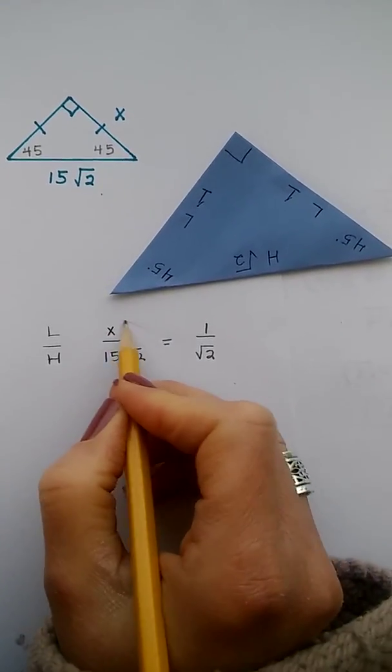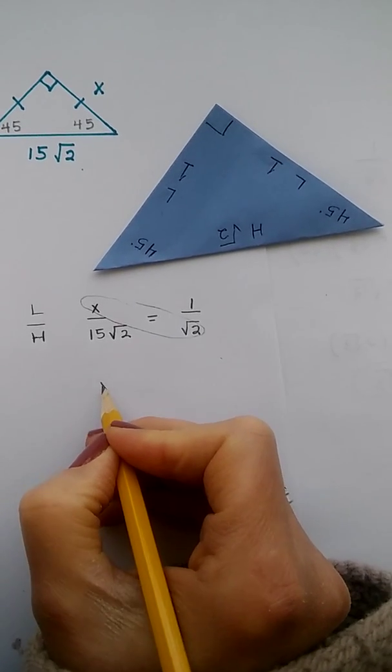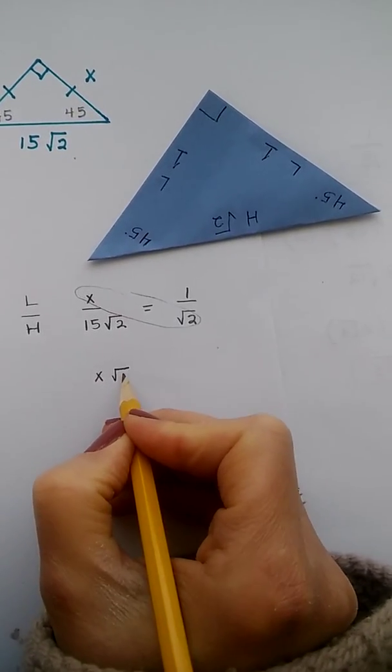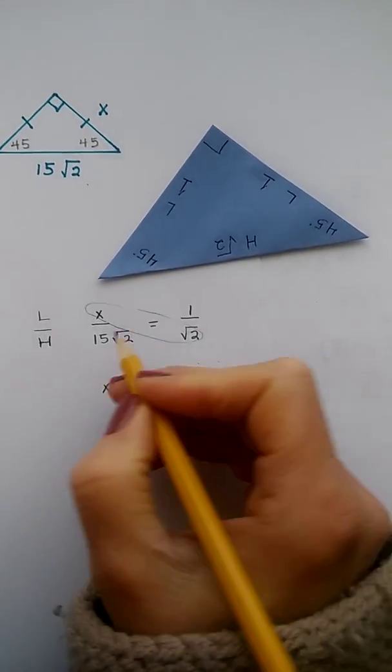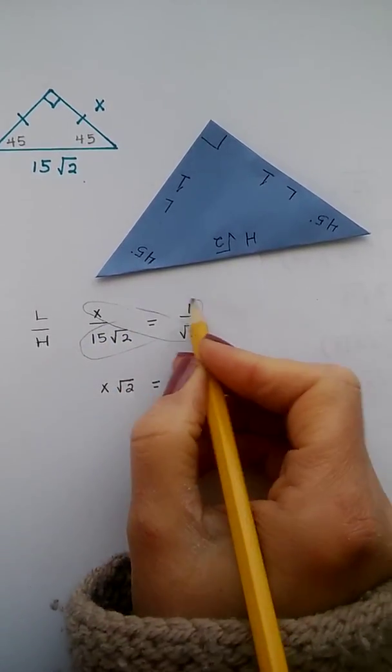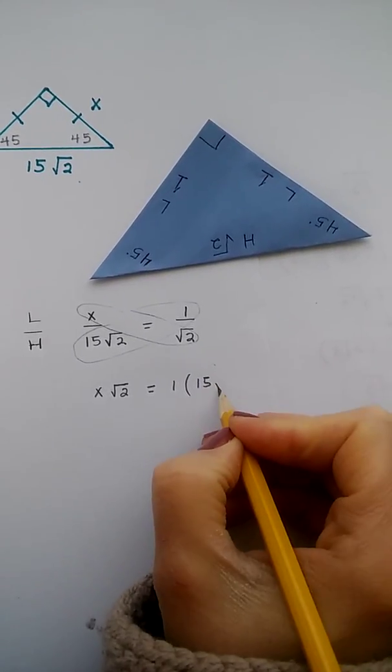Going to cross multiply. In this direction, we have x√2. And in this direction, we have 1 times 15√2.